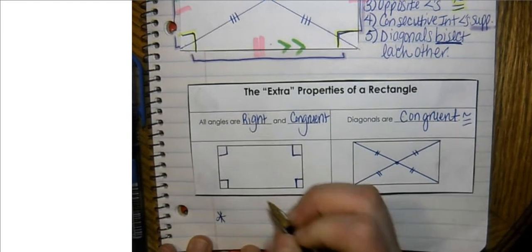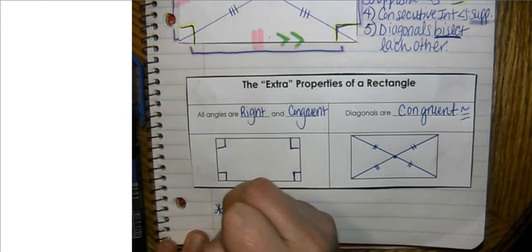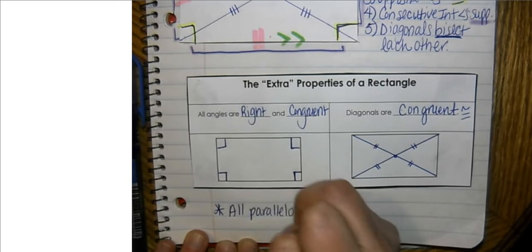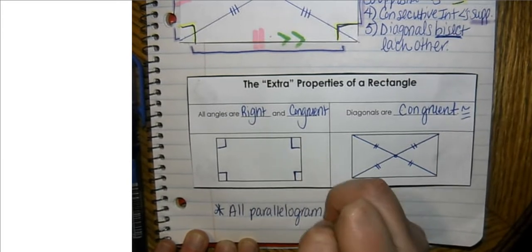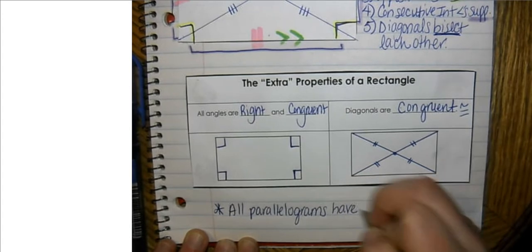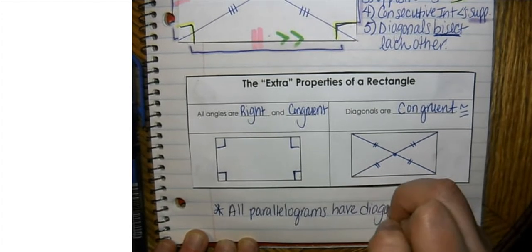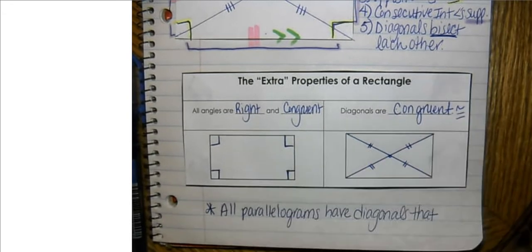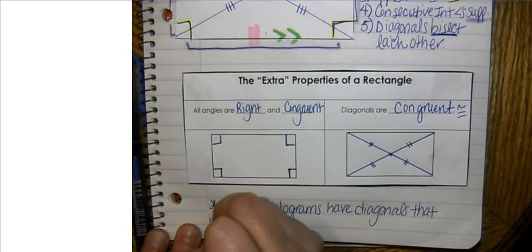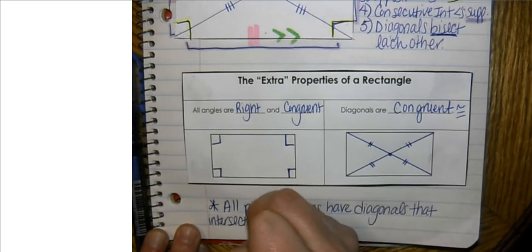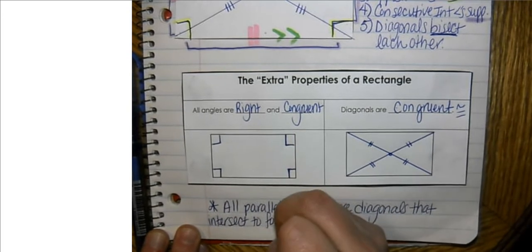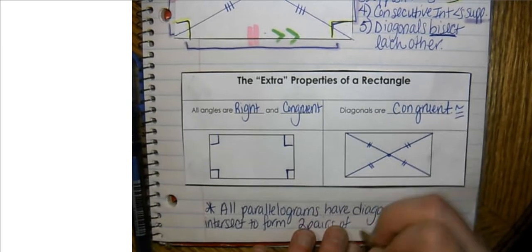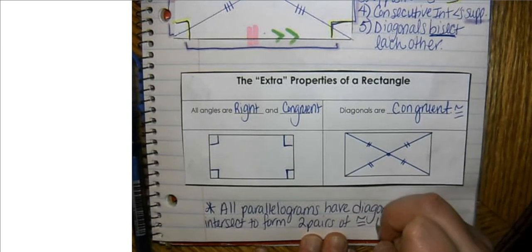All parallelograms have diagonals that intersect to form two pairs of congruent triangles.